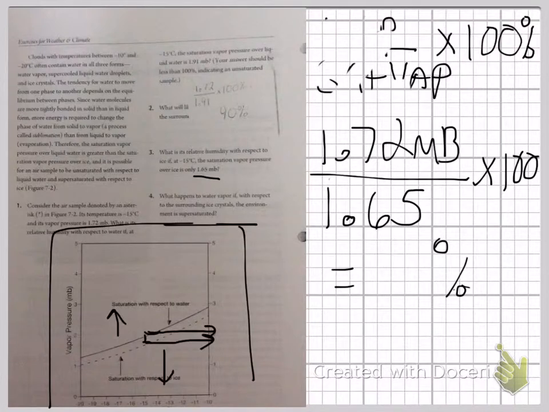So question 4 asks what happens to water vapor if, with respect to the surrounding ice crystal in the environment, it is supersaturated. Well, this is a bit of a go figure, guys. What do you think will happen if the percentage for liquid water is 90 and the percentage for ice is greater than 90? What do you think is going to happen? Do you think there'll be snow? Write a sentence. Question 4.